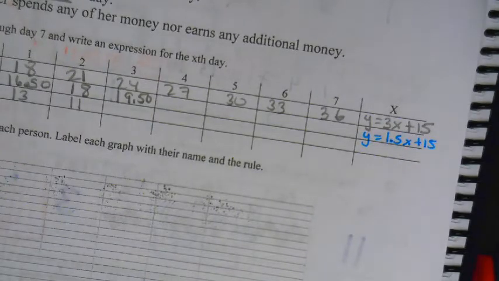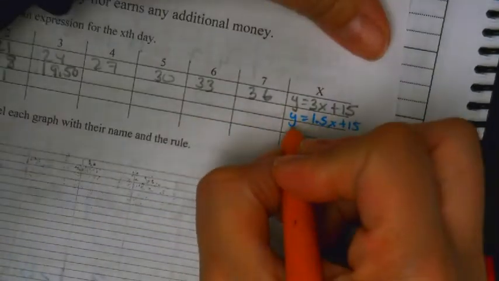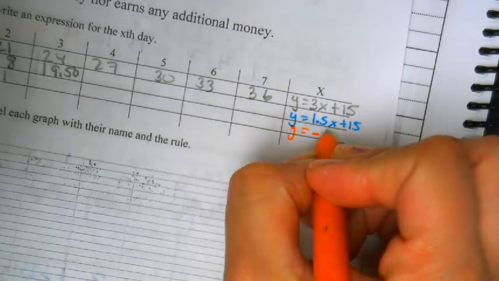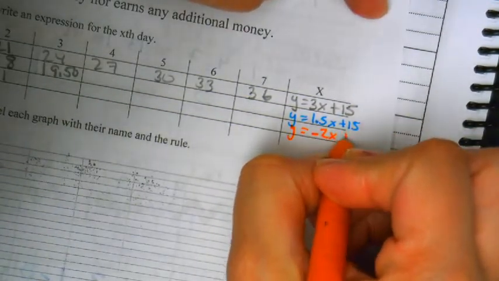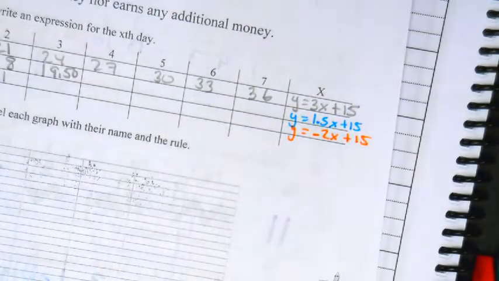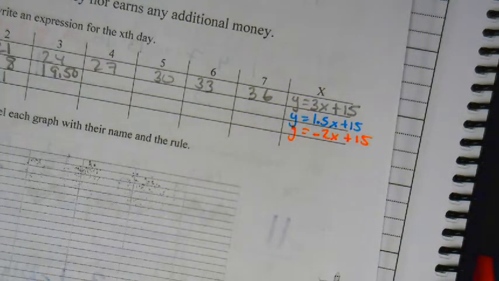And then, what is my equation for Connie? Y equals negative 2x plus 15. Yep. Y equals negative 2x plus 15, because we're subtracting 2, subtracting 2, subtracting 2. So, again, negative.